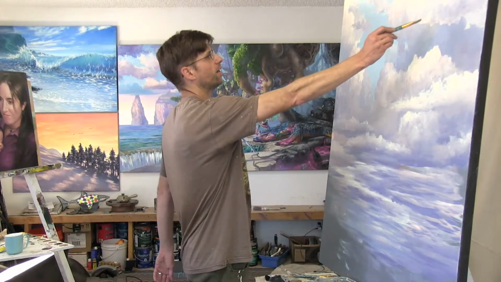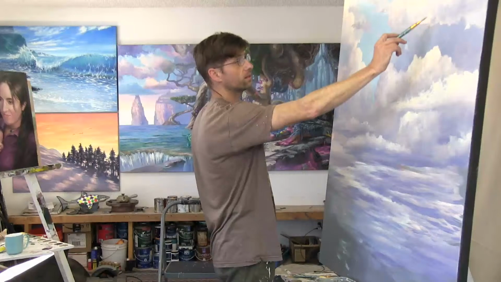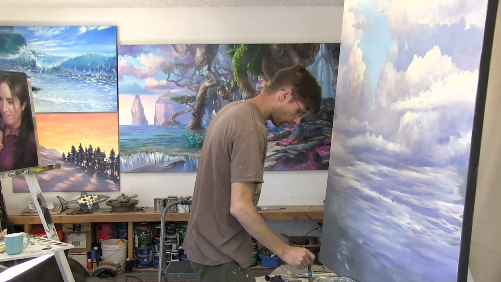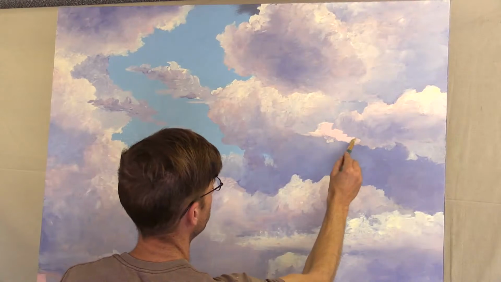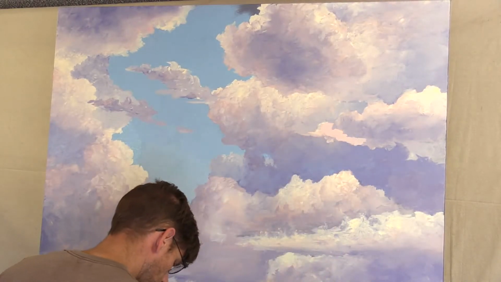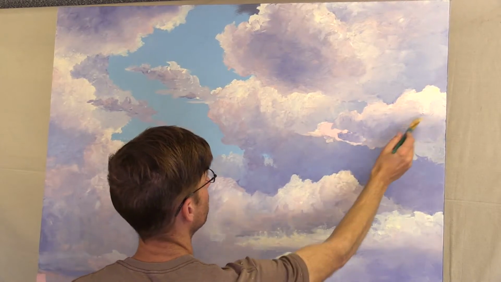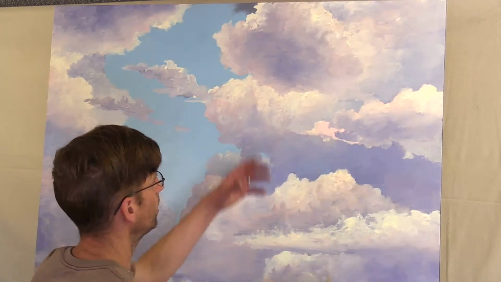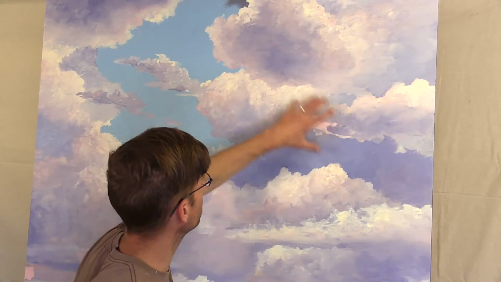Okay, I'm going to go in here. Now, this cloud to me looks a little bit flat, so I'm going to adjust this one. And the way I'm going to adjust it is put more shadow on the lower side and keep the brightness on this side, because I want this to look like this is the far side. We're under this cloud because it's high in my picture, kind of like this one.